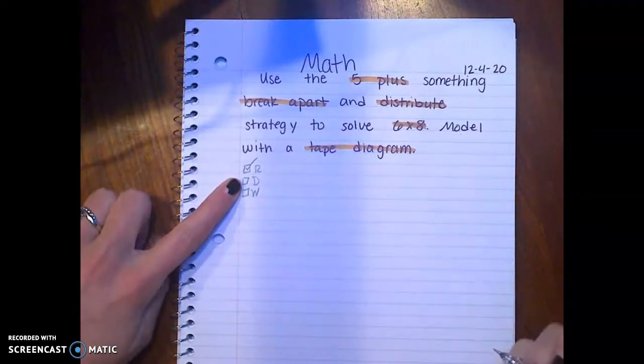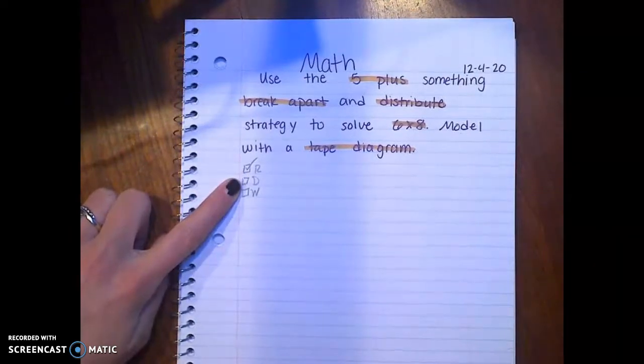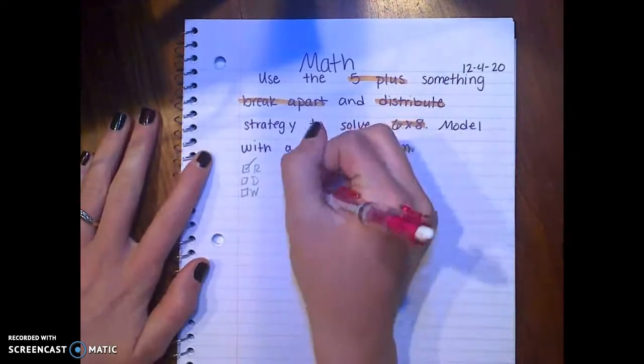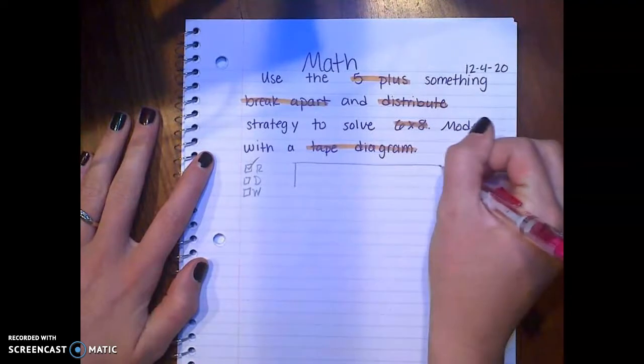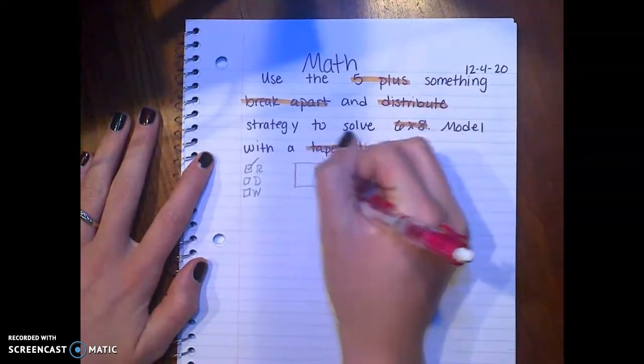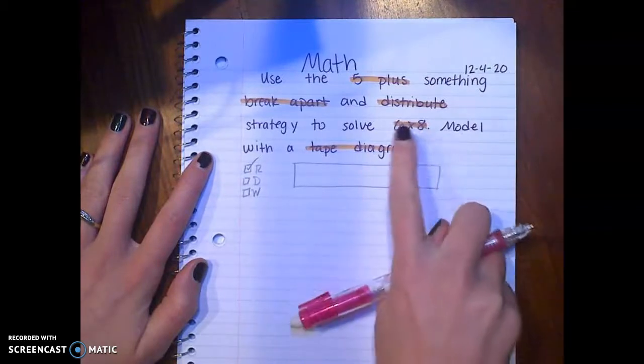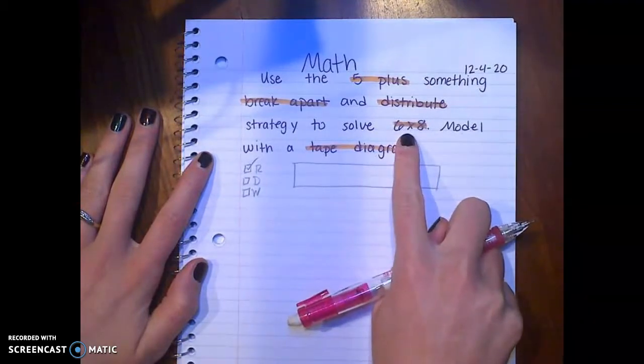Now it's time to draw. So I'm going to draw a tape diagram because that's what my directions tell me. I'm going to do a tape diagram just like this. Now I know I am modeling 6 groups of 8.